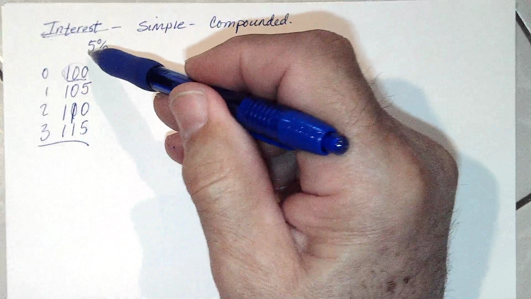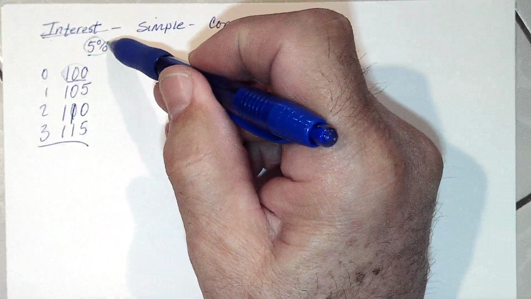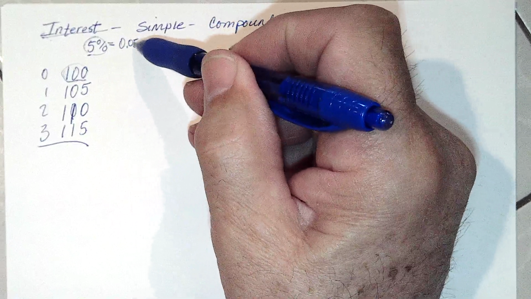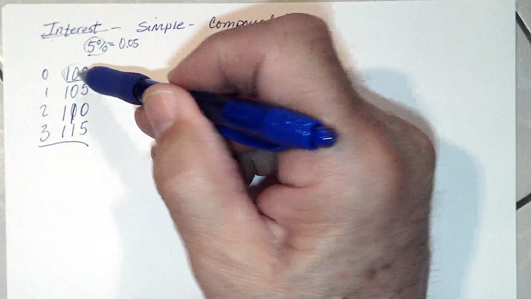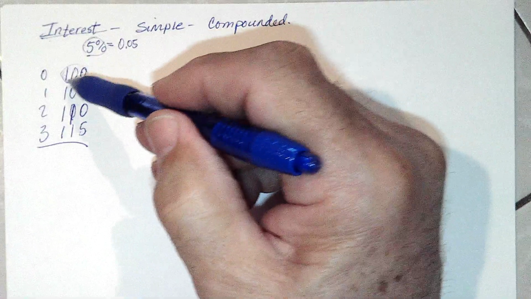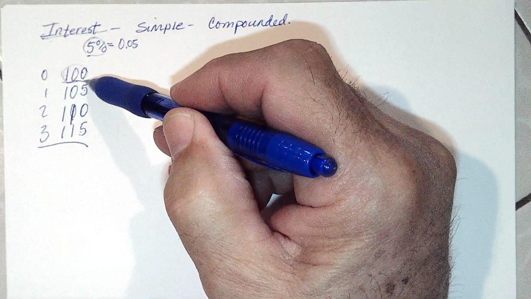So the interest is always 5%, which of course is 0.05 in decimal, that times 100, and add that on each year, same amount. It's always the interest based on the original amount put in.